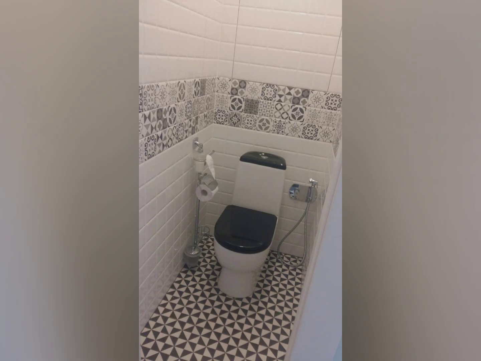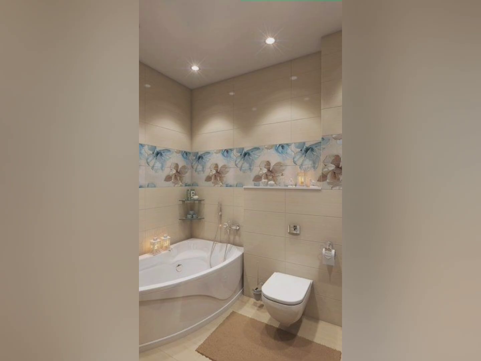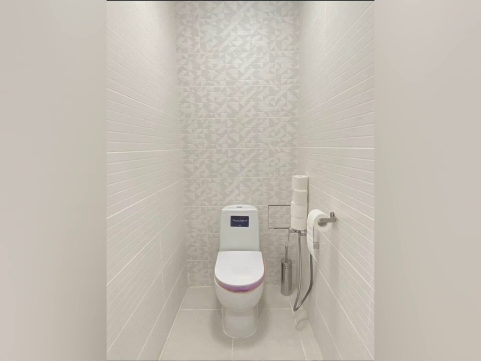So the total size of the bathroom is 20 square feet for bathroom wall tiles, and let me consider that we are putting the tiles up to a height of 7 feet. So if we multiply 7 into 20, the total comes to 140 square feet. So we have to install 140 square feet of wall. And now we will talk about the tile size. The tile size is 18 by 12.